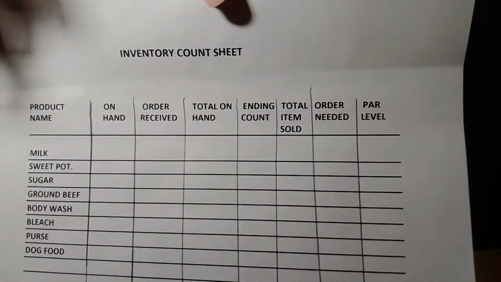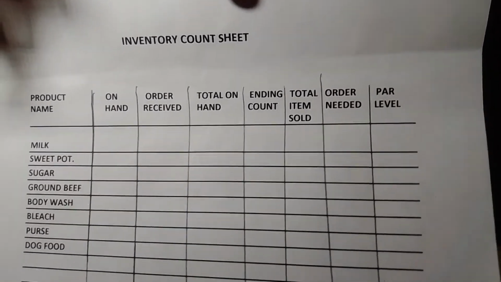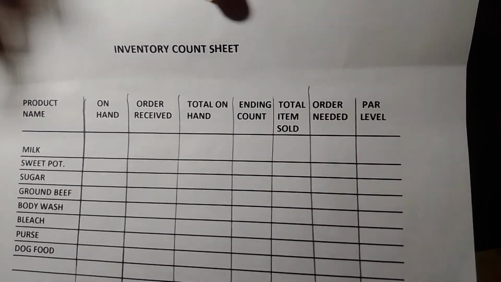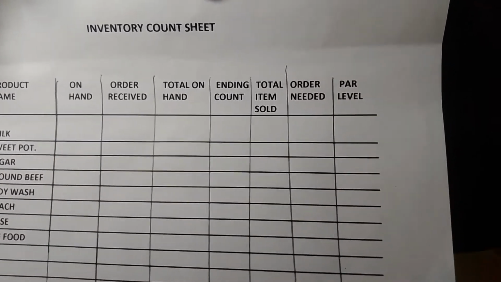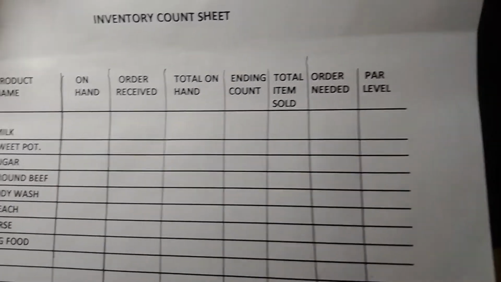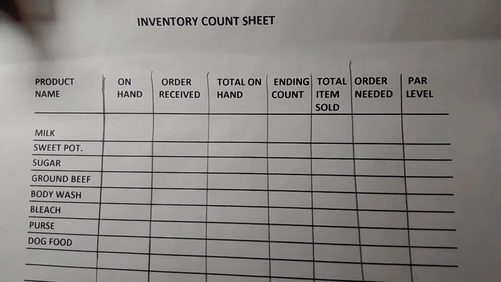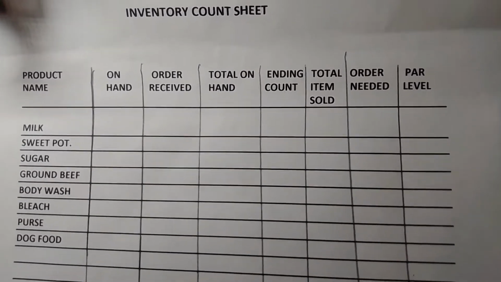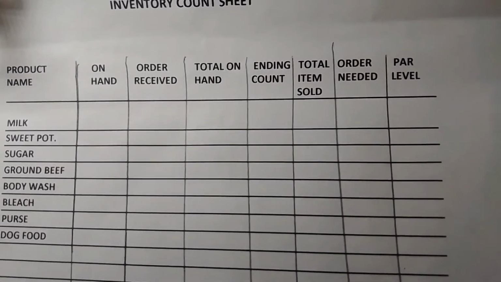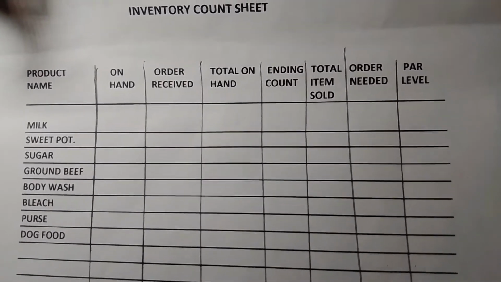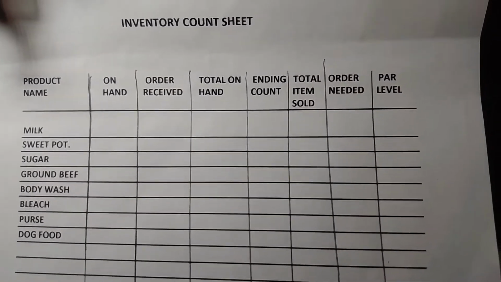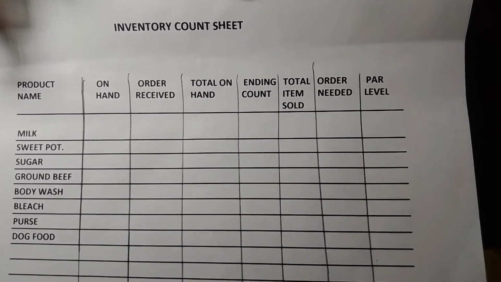This is what the inventory sheet looks like. You're going to have inventory sheet at the top, and then you see it says product name. You're going to put everything that you sell in your store: milk, sweet potato, sugar, ground beef, body wash, bleach, purse, dog food. Then your next column is on hand.